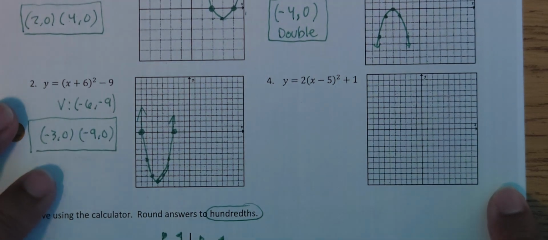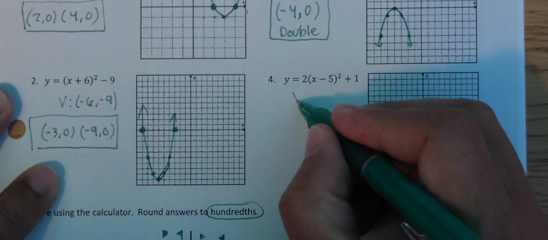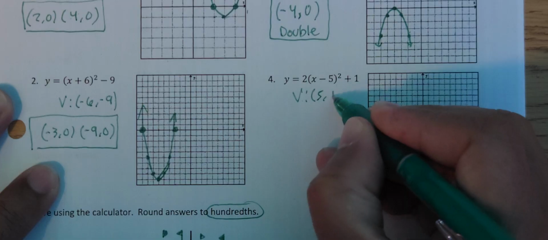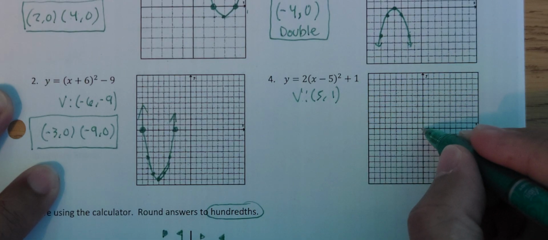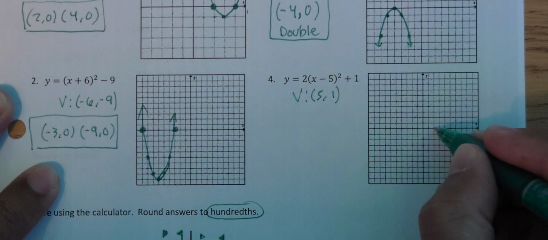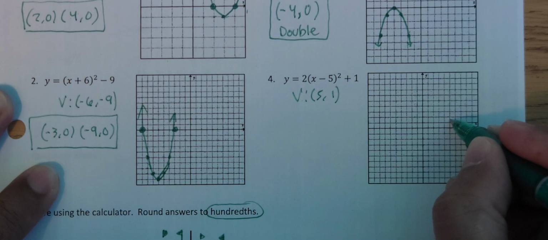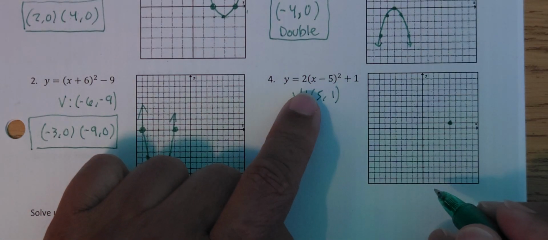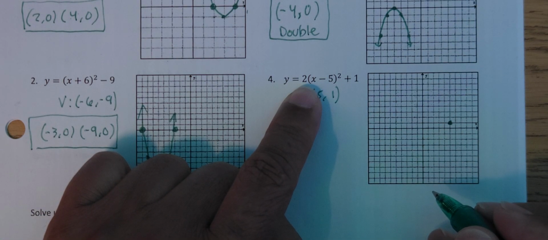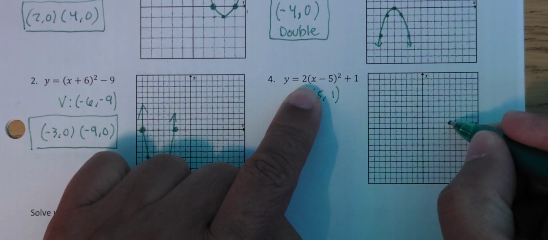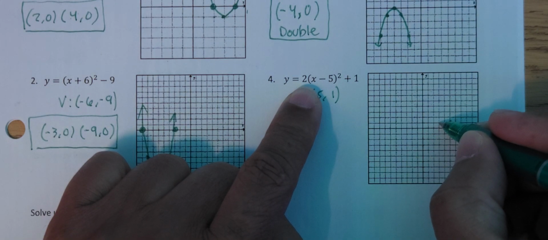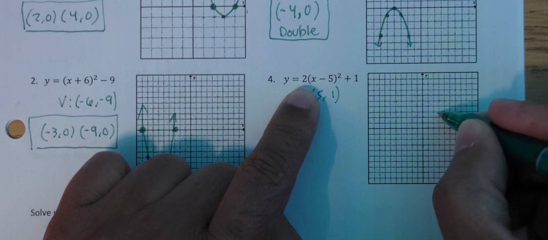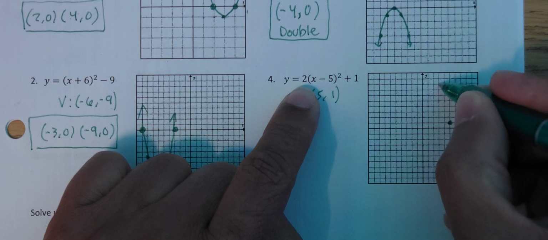Let's go to number 4. So for number 4, the vertex point is where x is 5 and y is 1. So let's plot that point first. So let's see, 1, 2, 3, 4, 5, up 1. And then from here, we have a 2 in front of the parentheses, which means we multiply the y values by 2. So if I go left 1, 2, I'm supposed to go up 4, but then multiply that 4 by 2. So then I go up 8, right? So 1, 2 to the left, up 1, 2, 3, 4, 5, 6, 7, 8.